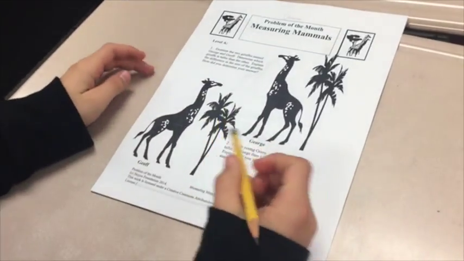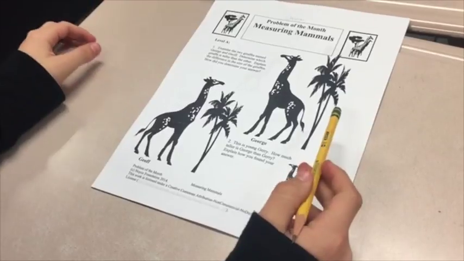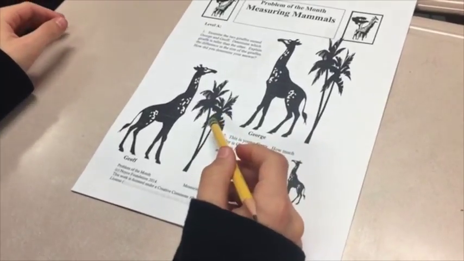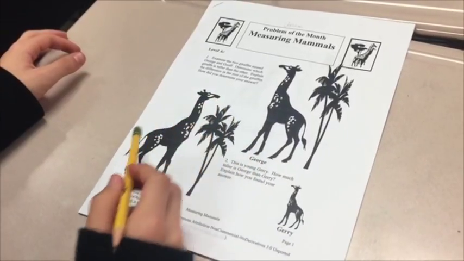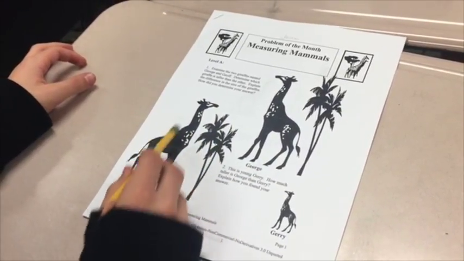Yeah, that's true. But maybe they're just trying to show that this is the same as that, but this one's taller. Like they're just making that smaller to say that he's taller.